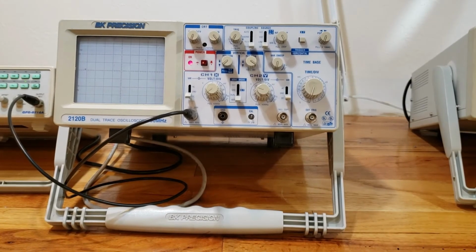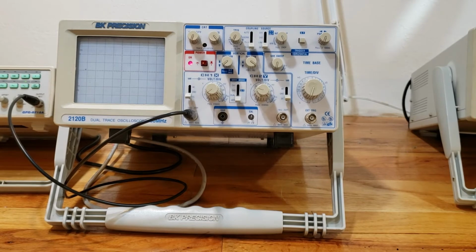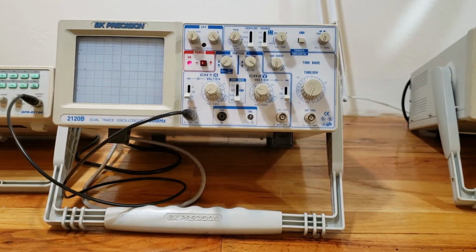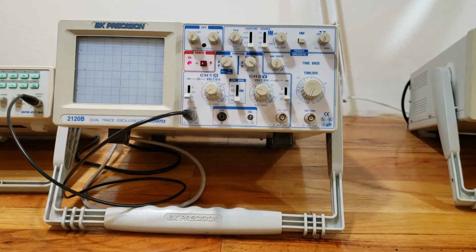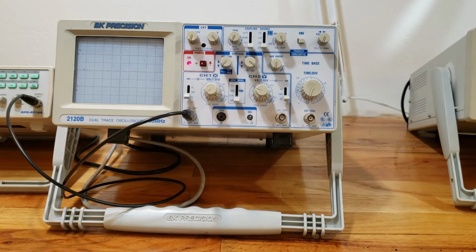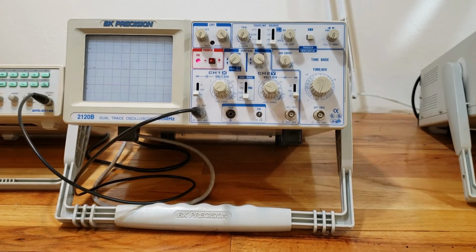Okay, so now that we have an idea of how all the knobs, buttons, and switches work, or rather what they do, the next thing we want to do is be able to set up an oscilloscope. Now chances are, if you're actually using the oscilloscope on the job, you've already got it set up to some degree.